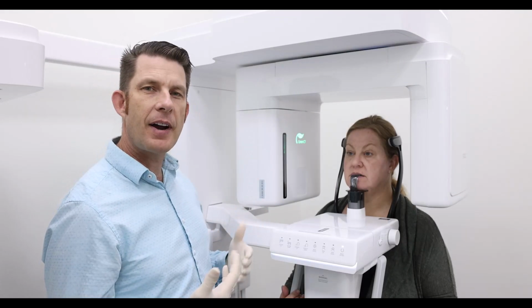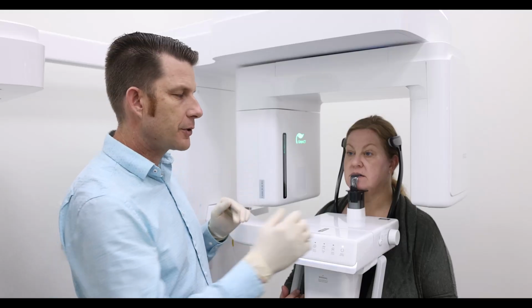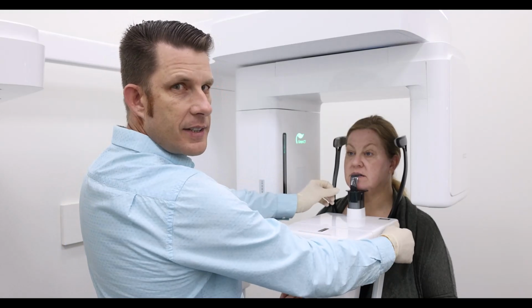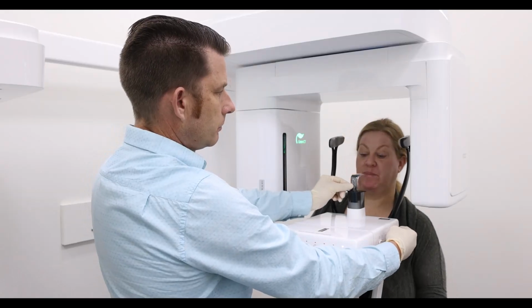The instructions I provided the patient is I'm going to go ahead and open the temple supports and have them go ahead and step back and out of the device.